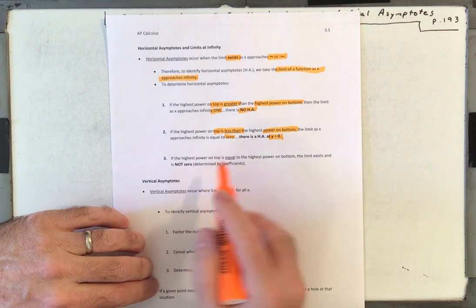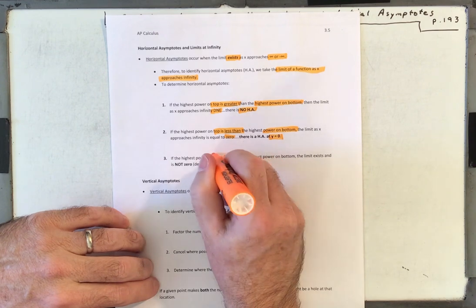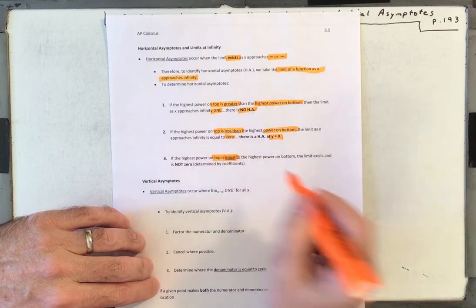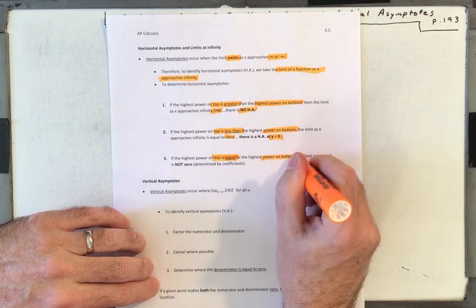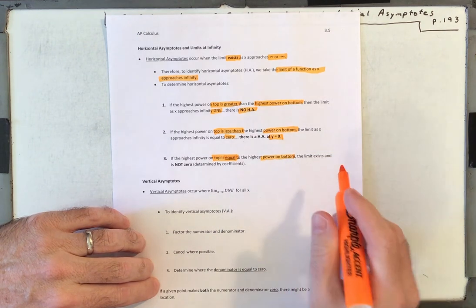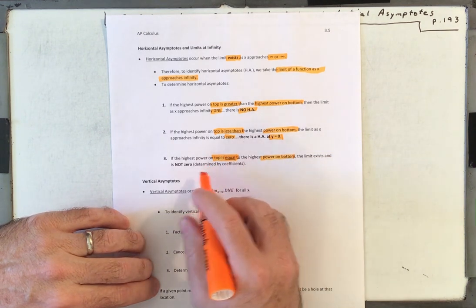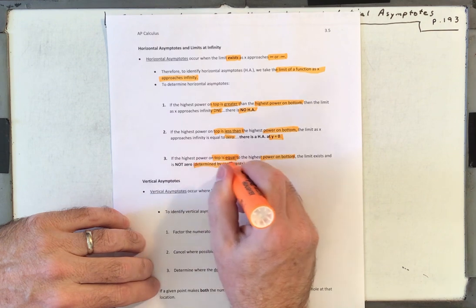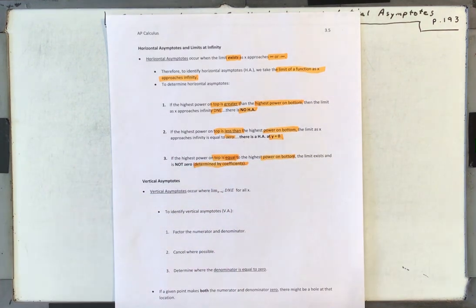If the highest power on top is equal to the highest power on bottom, the limit exists and is determined by the coefficients. When I work the examples, I'll show you what I mean if you've forgotten this from pre-cal.